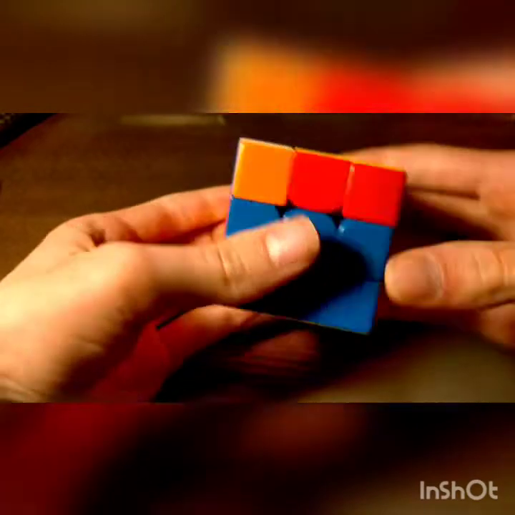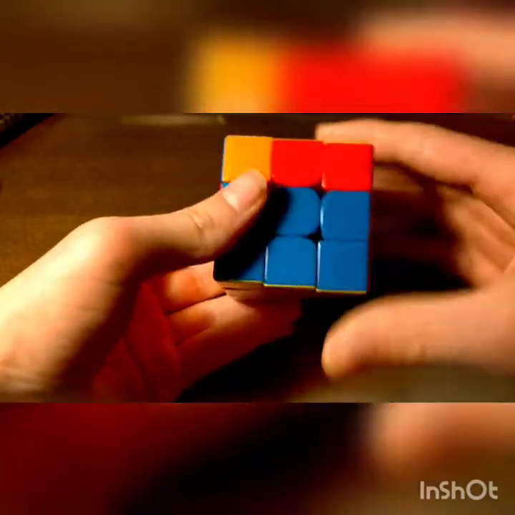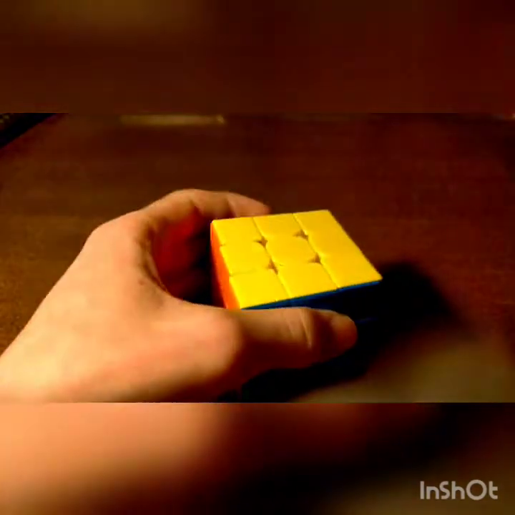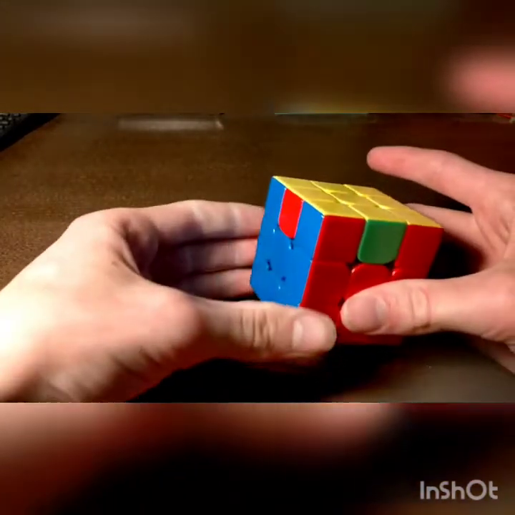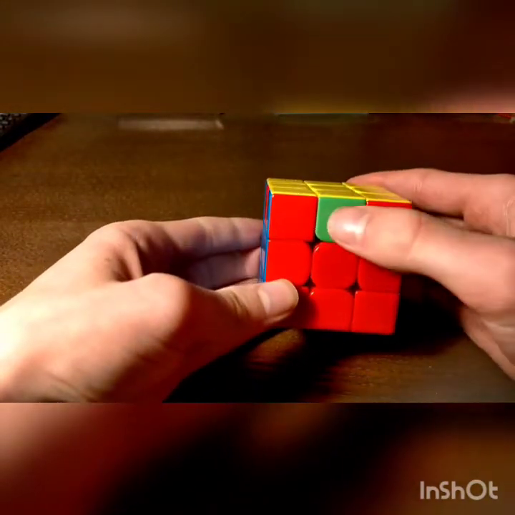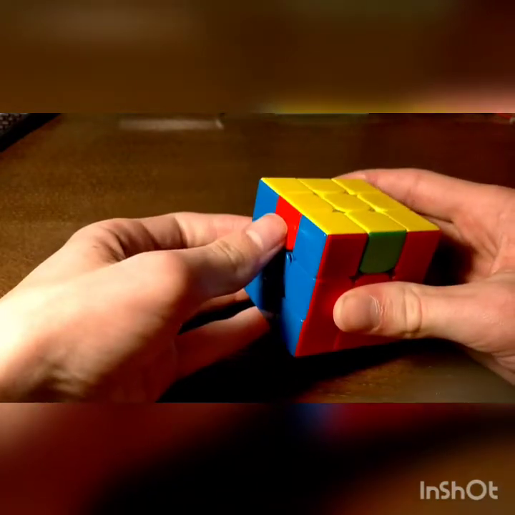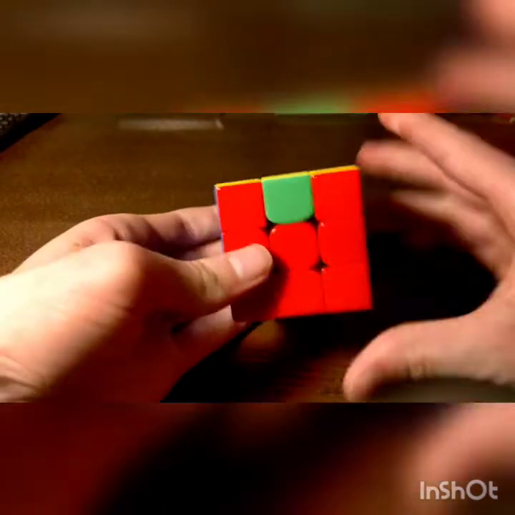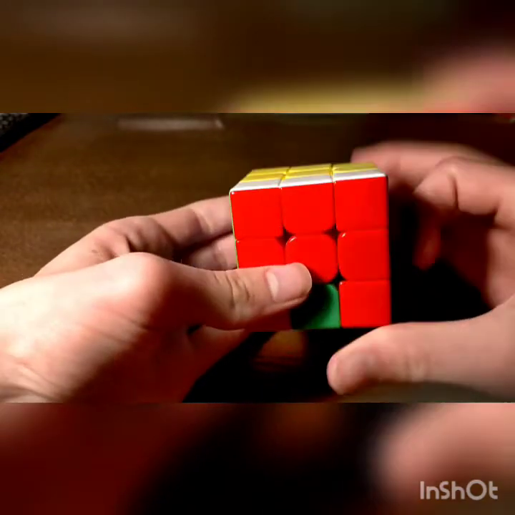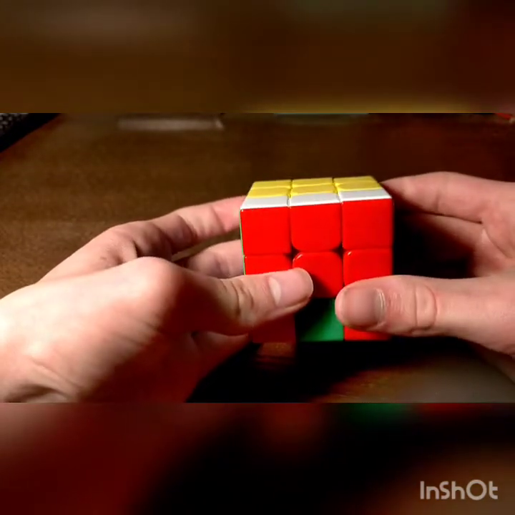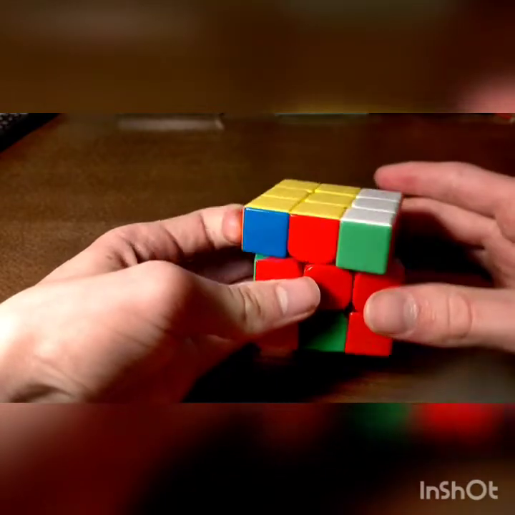But you can also get the other version of this algorithm, when the middle piece that needs to go in front is on the left side, and then what you'll do is F2 again, and then move the piece over to the middle.